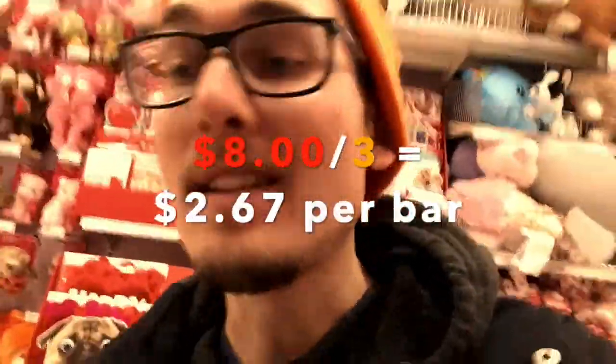So let's go ahead and grab a few. Or I can get these Candy Dum Dums, which are 3 for $8. So if I divide 8 by 3, that gives me $2.67 per bag. Even better deal.